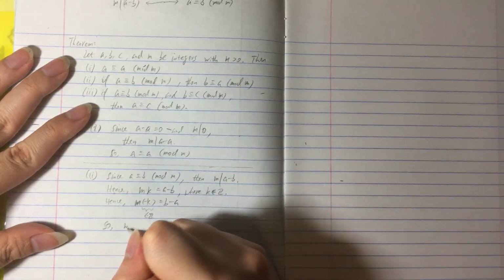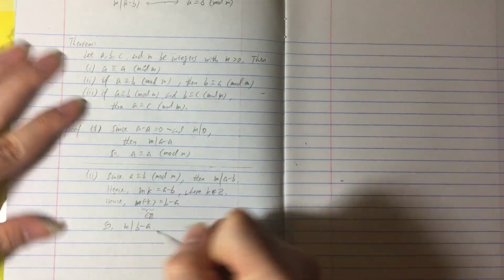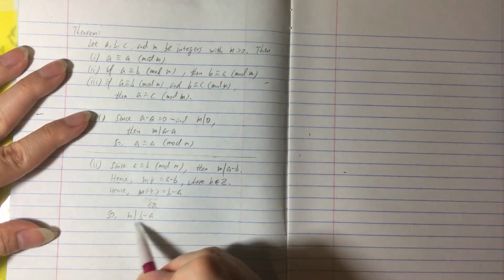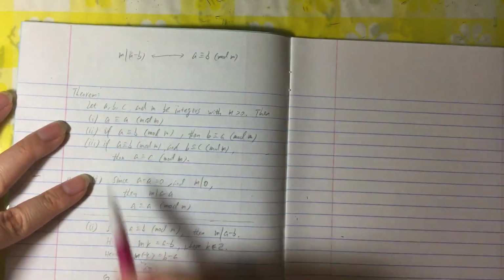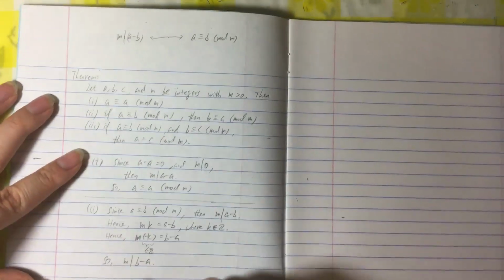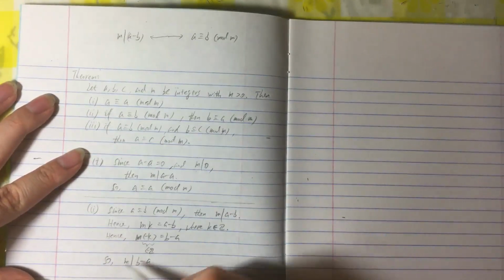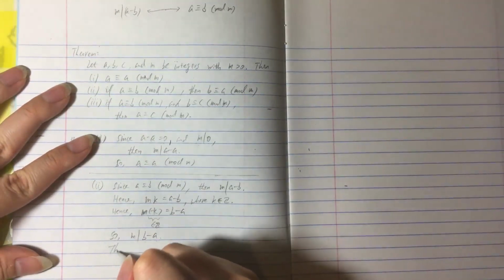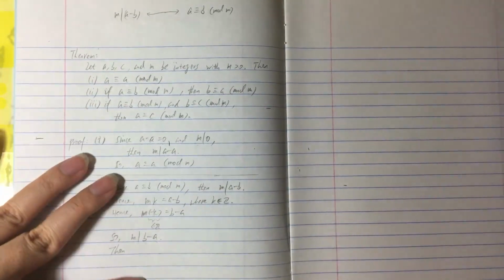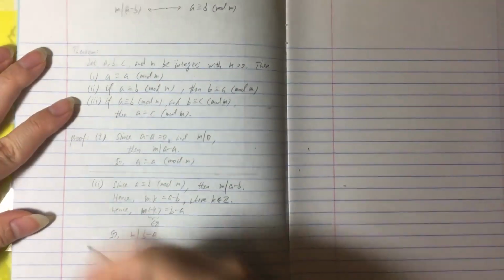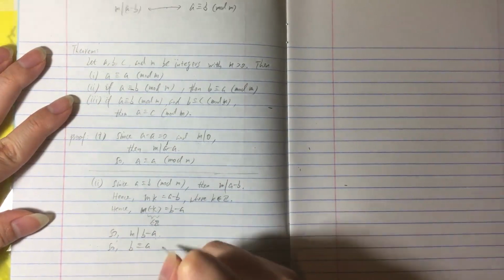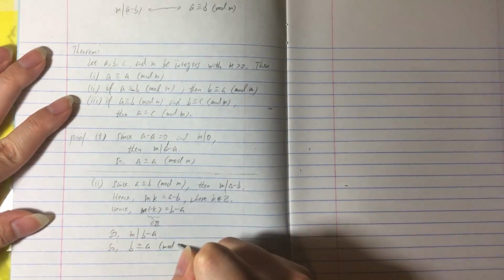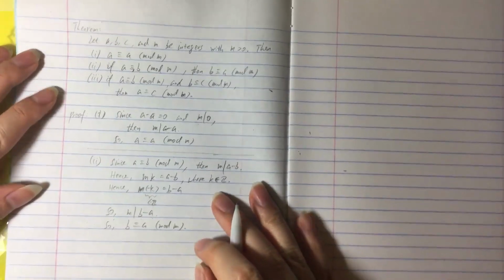So M divides B minus A, and by definition, B is congruent to A mod M. That's the proof of the second statement.